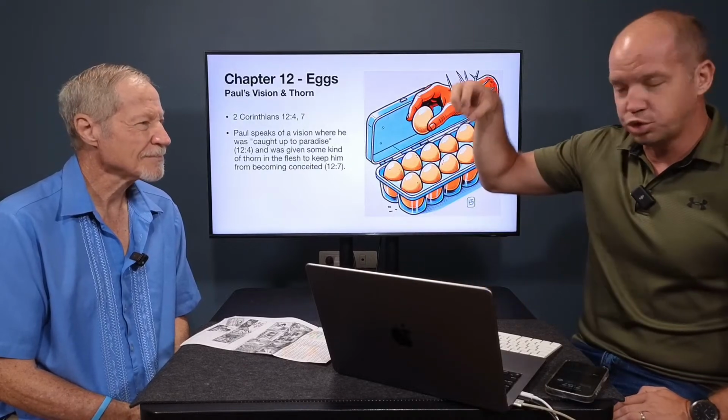But we have him being drawn up, hence the vision, and that's where we get this egg being pulled up, and then you can see the thorns that are in the flesh of the hand that is pulling up that egg. So that is chapter 12.